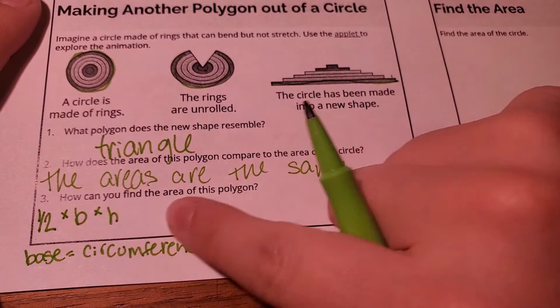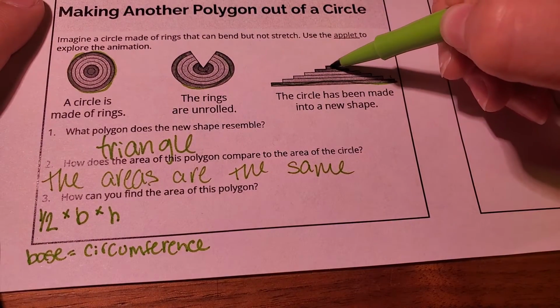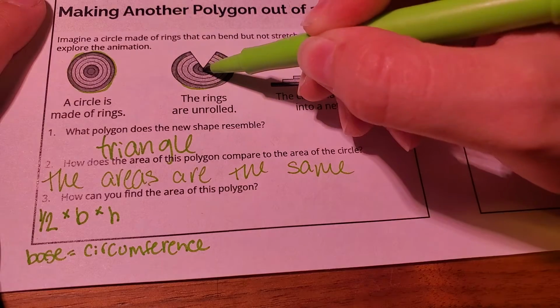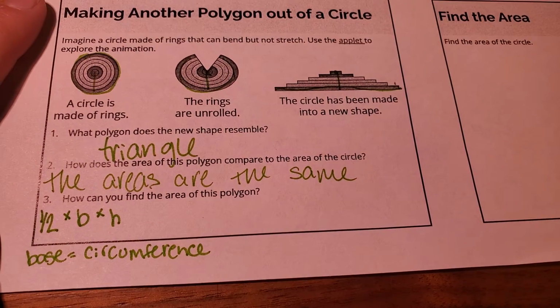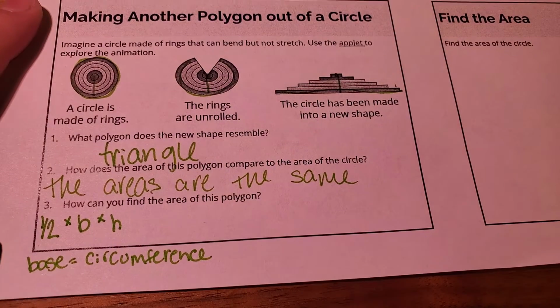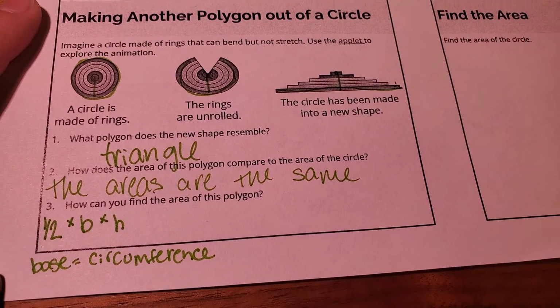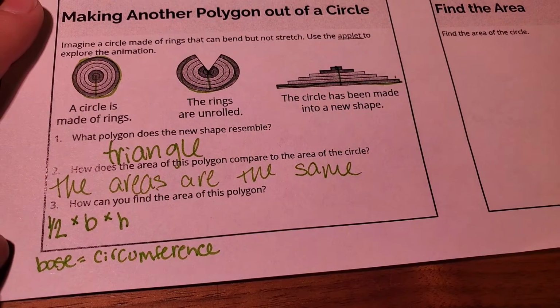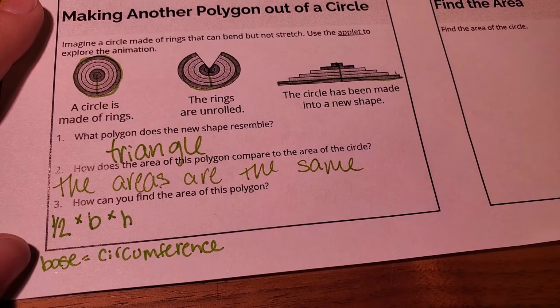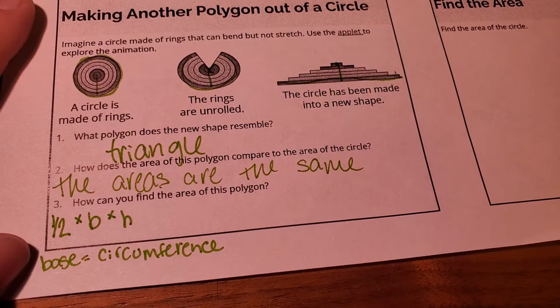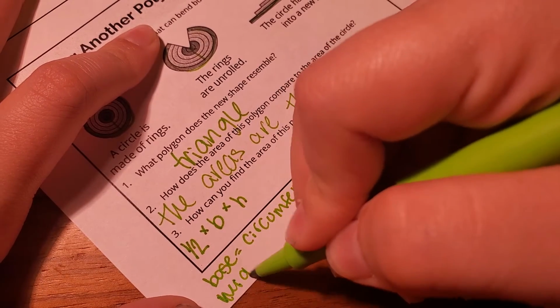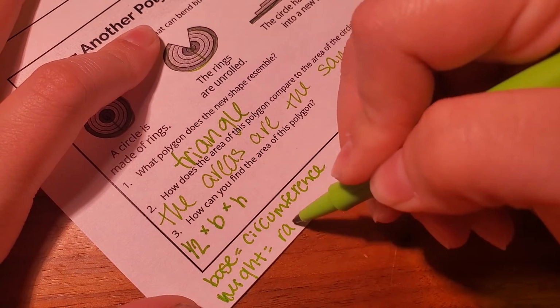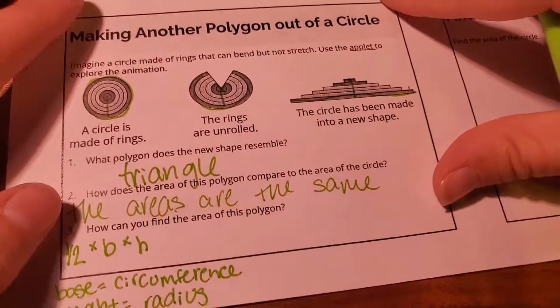Now the height of our circle, okay, it goes from the middle to the outside. From the middle to the outside of the shape is the radius. I'm sorry, I keep calling it the shape because we're talking about two different shapes. So from the middle to the outside of our circle is always the radius. So our height is the radius of our circle.